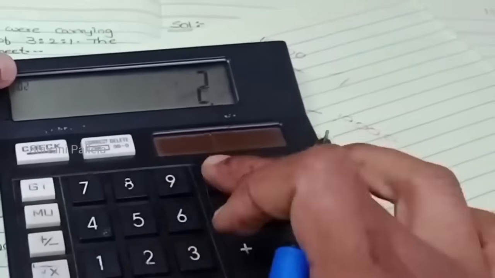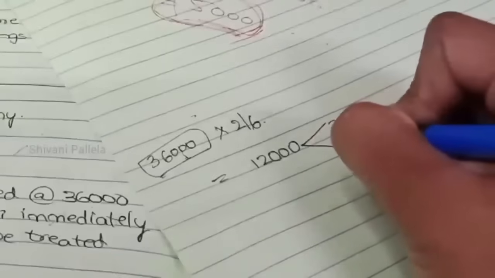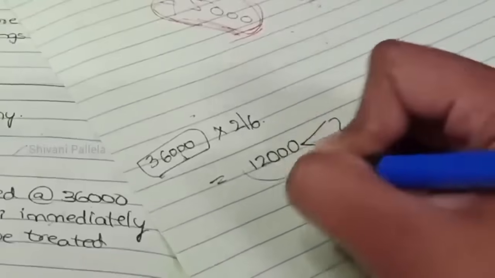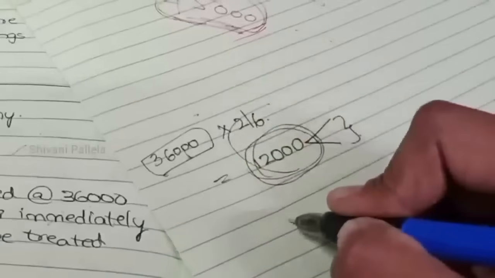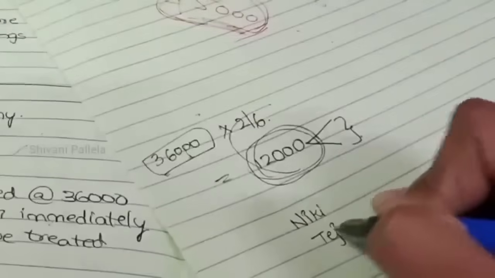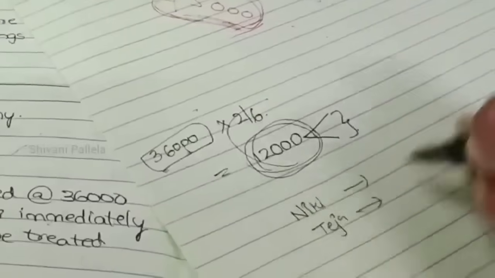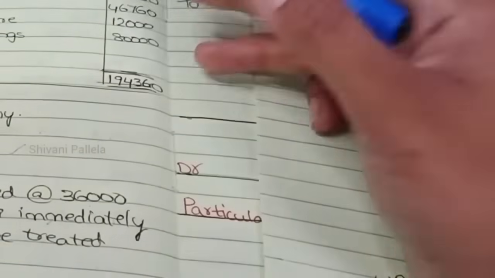36,000 into 2 divided by 6 is 12,000. This 12,000 we need to share to the existing partners, right? Ravi is sharing his goodwill to the remaining partners. So the remaining partners are Nikita and Teja. Nikita's share is 12,000 into... the ratio is 3 is to 2 is to 1.